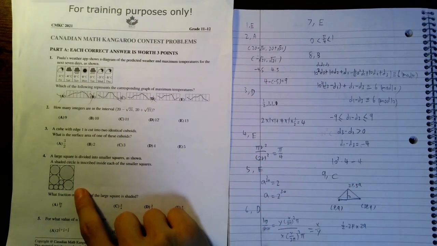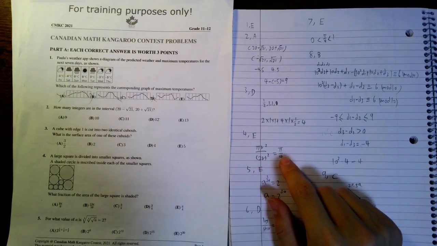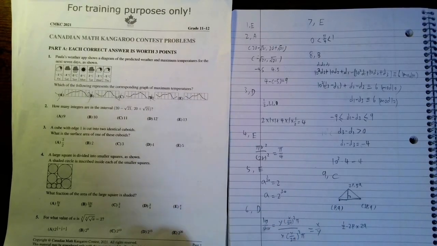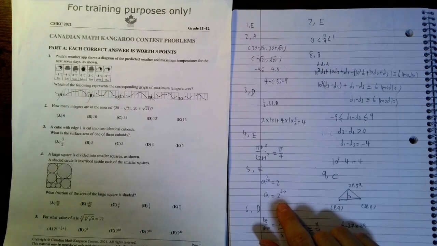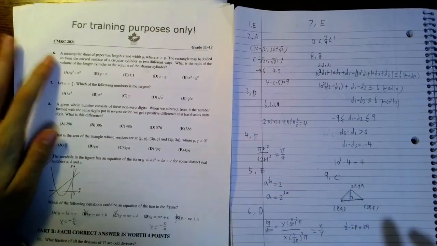And question 4, so for each square and the circle, they're gonna have the same ratio of pi/4. So the answer is E. And this one, you remember that the square root, you just multiply them here. You are not going to add them or whatever. And it's going to be 2 to the power of 30. Very easy.